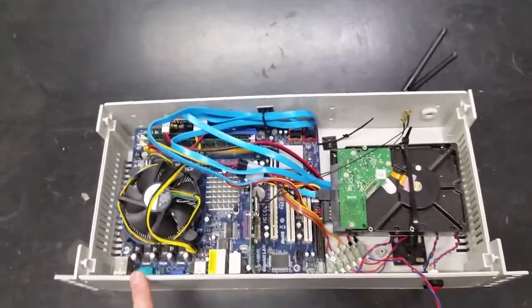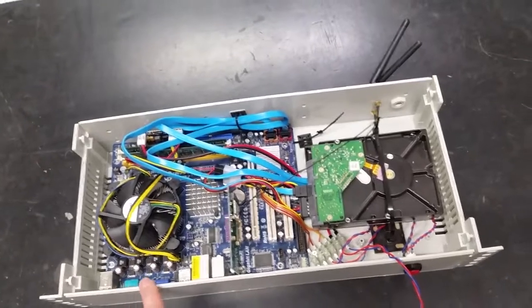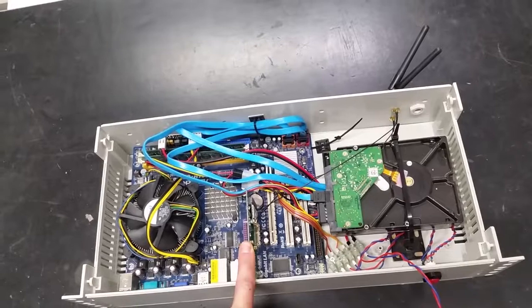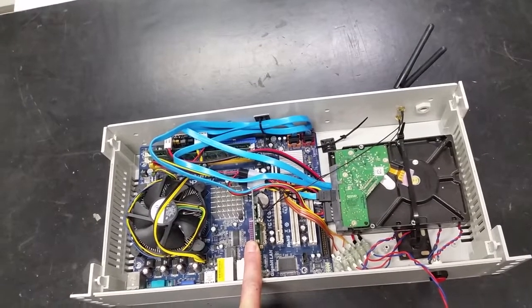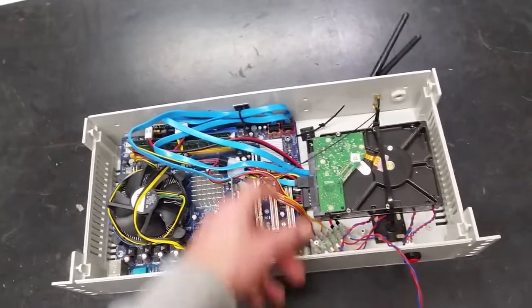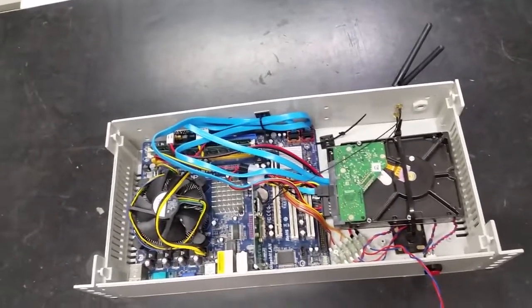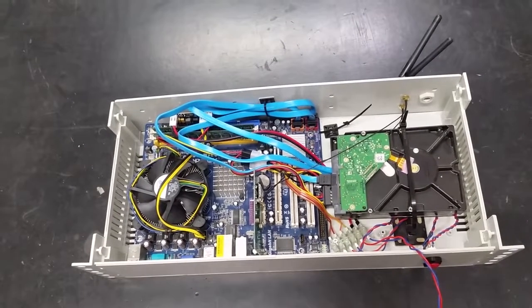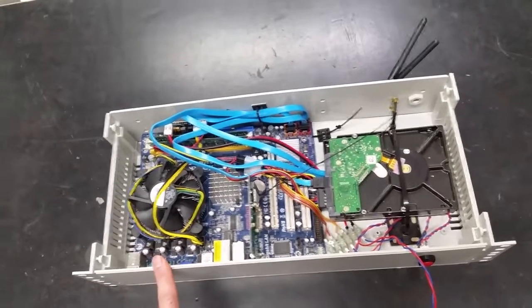So I want this really to act as an access point, hence the Wi-Fi card, a backup server, hence the 4 SATA ports, and a media server.